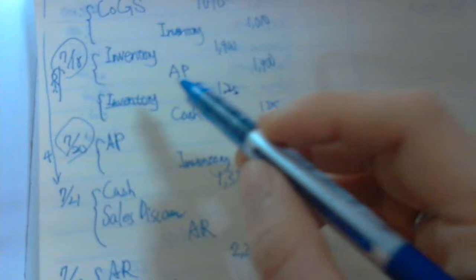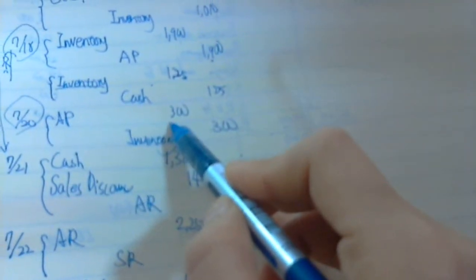We were doing business with Holiday Manufacturers on the 18th, but we returned some goods on the 20th. So in total how much should we pay? Our accounts payable will be 1,900 minus 300 because we returned the goods, so the accounts payable will be 1,600.